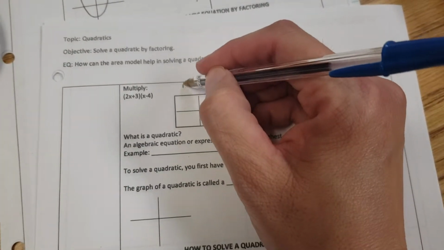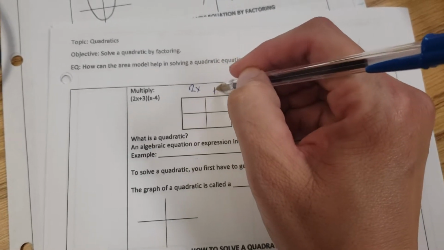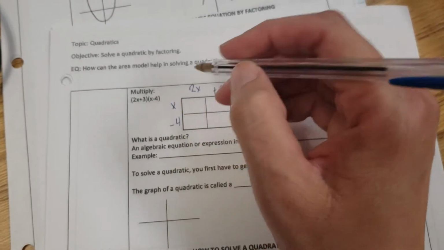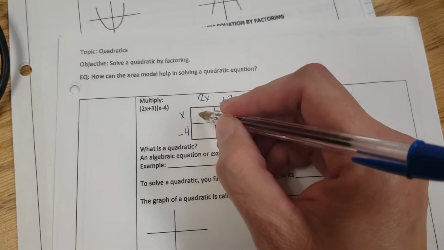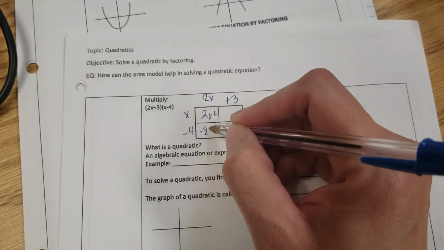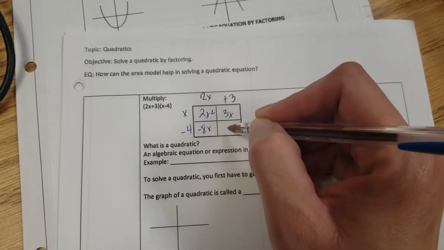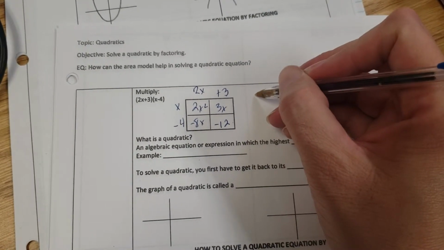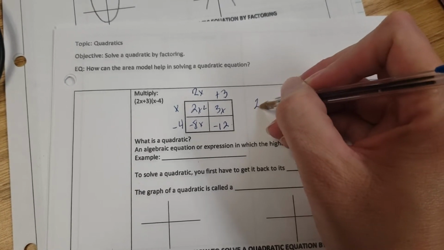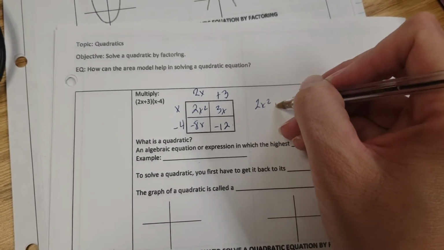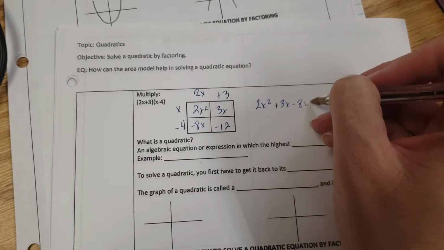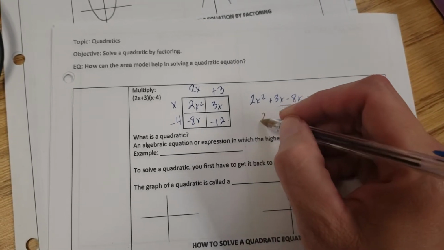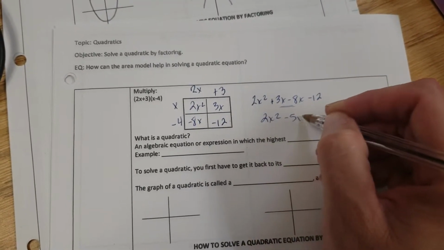So if we go and multiply 2x plus 3 and x minus 4, we get 2x squared, negative 8x, 3x, and negative 12. So we can write that as 2x squared plus 3x minus 8x minus 12, and then we would combine these two numbers and we would get 2x squared minus 5x minus 12.